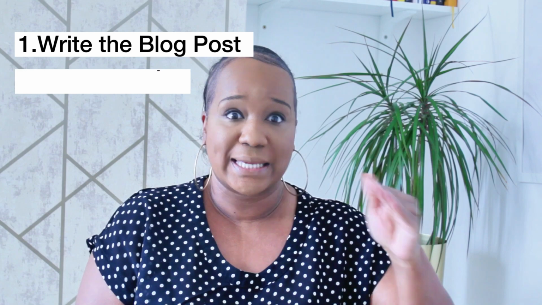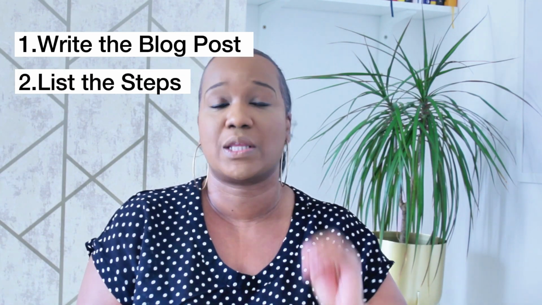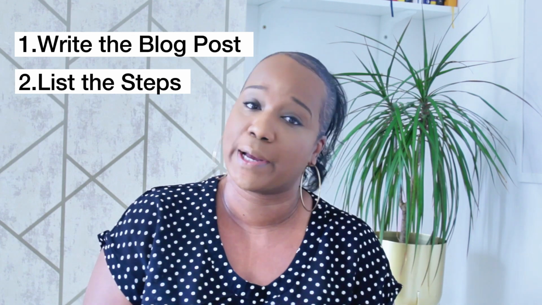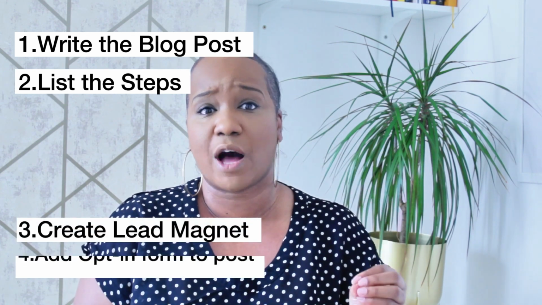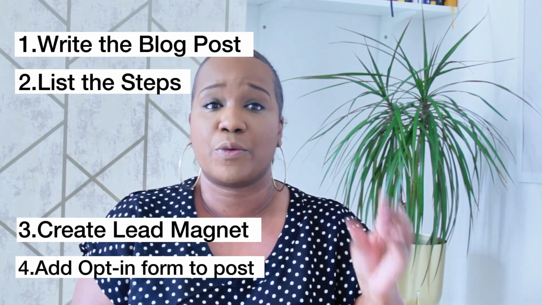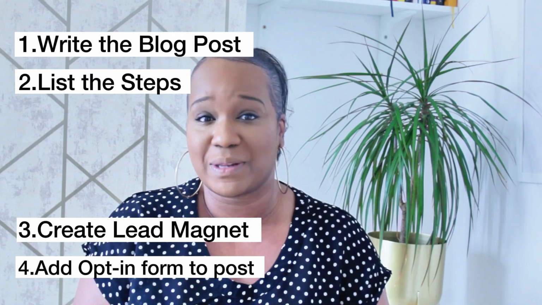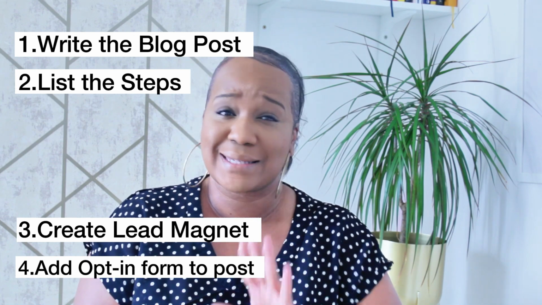So you would write your blog post out, you would list the steps that are involved in achieving some kind of result. So this works really well on how-to blog posts. And then you would literally just create some kind of checklist or something like that with the steps, maybe just giving a little bit more information on how to implement each step. And it's that simple. And you can add this to all your well-performing blog posts as a call to action for people to actually jump on your email list.